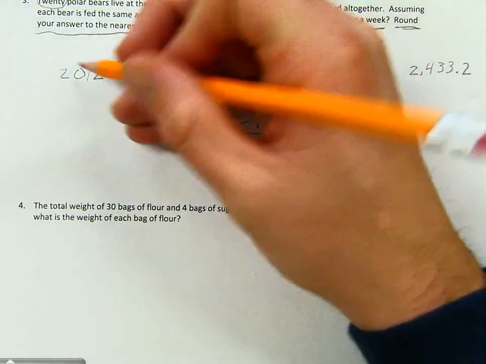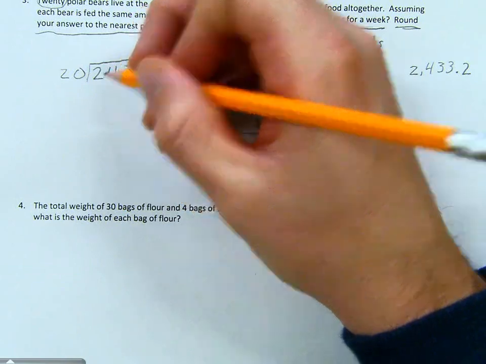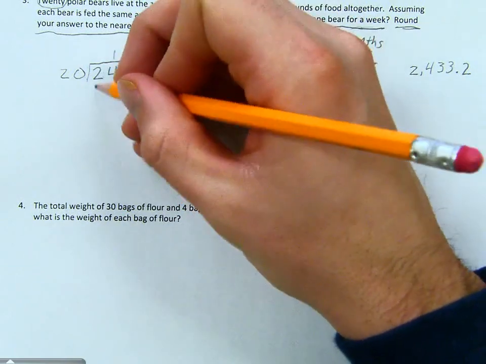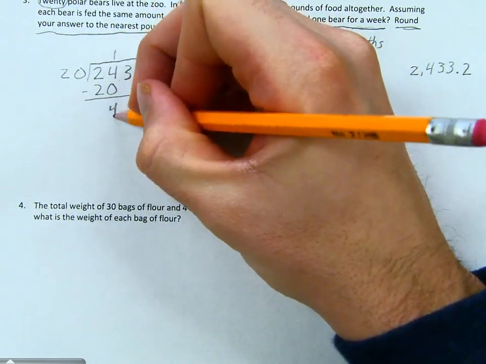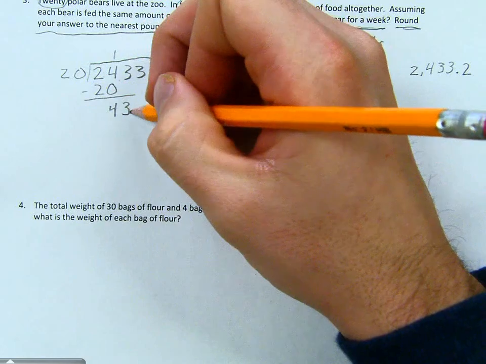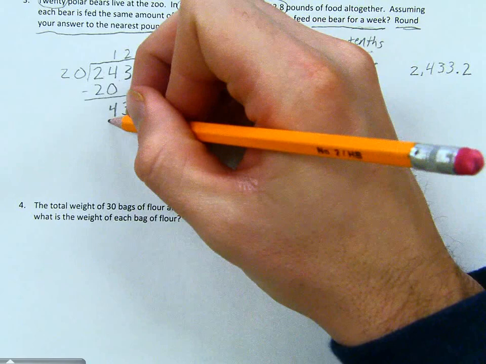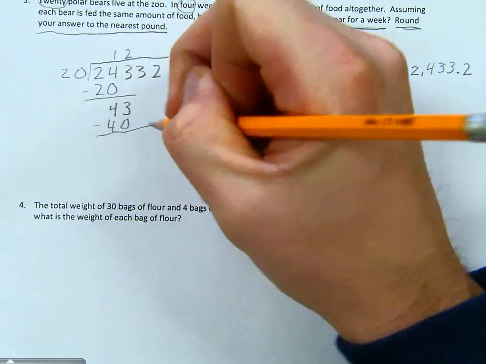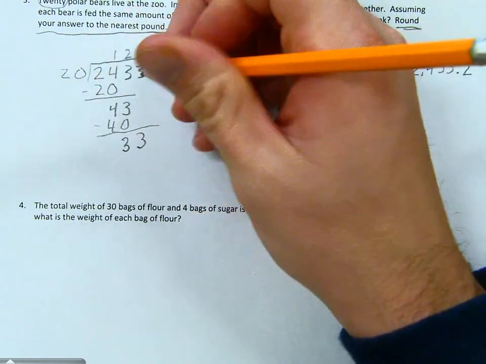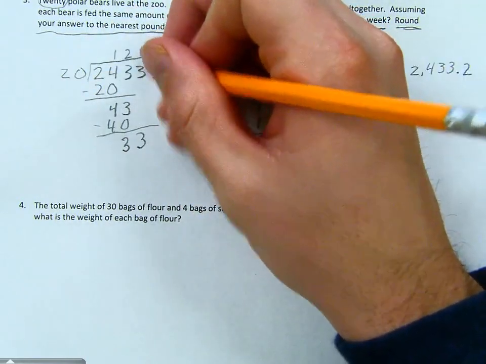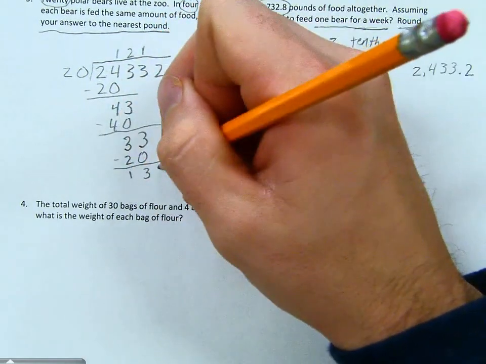So that way I can figure out how much each bear eats in 1 week. So 20, I can't split 2 into 20 parts, but I can split 24 into 20 parts. It will go in there 1 time. Subtract, I get 4, I bring down my 3. 20 goes into 43. Well, 2 times 20 is 40. And then I bring down, I'm going to get 3, I bring down my other 3. 20 goes into 33 1 time. I subtract 20, I get 13. I bring down my 2.